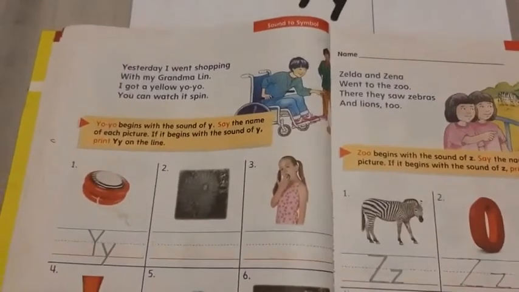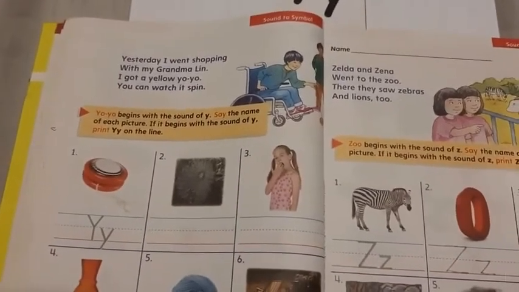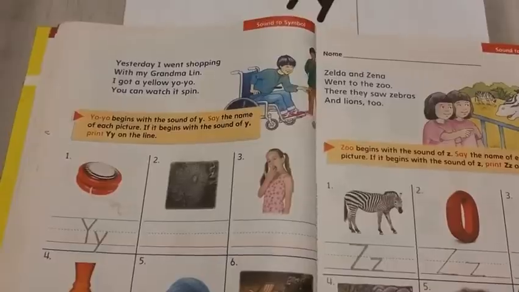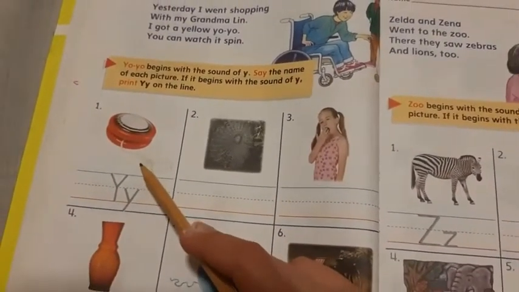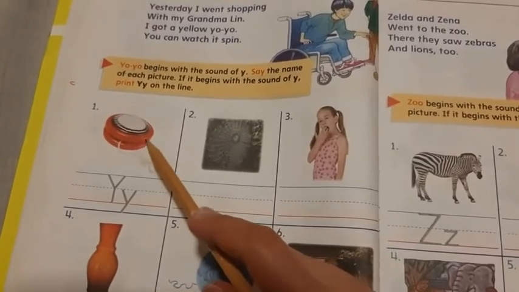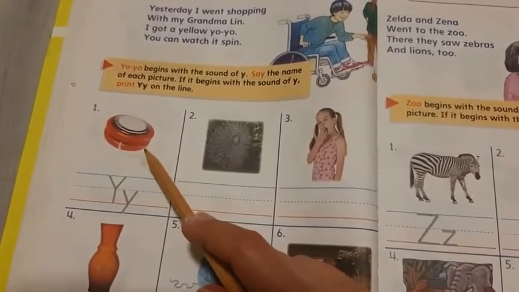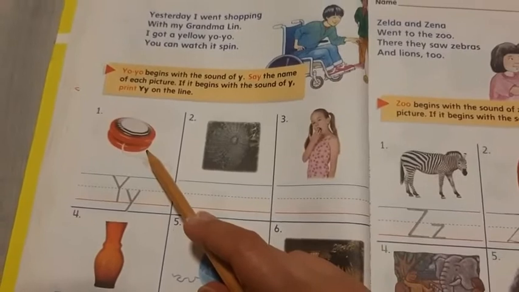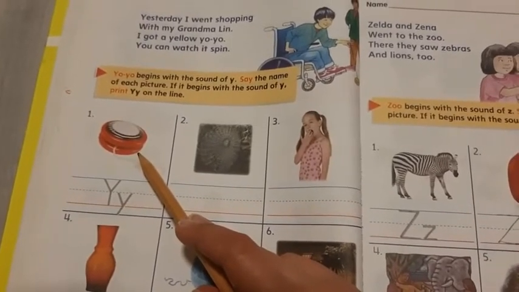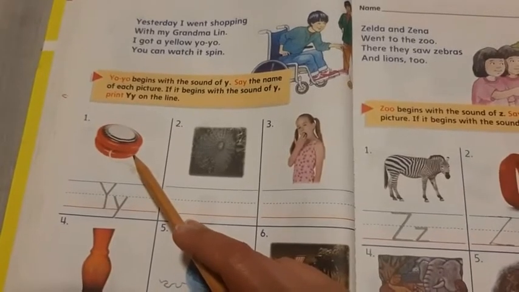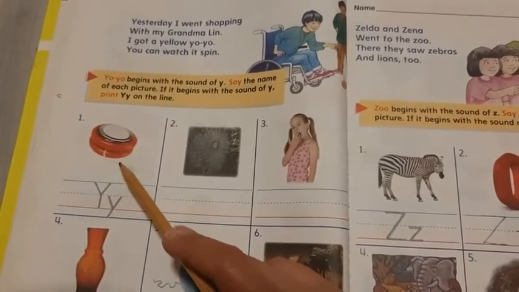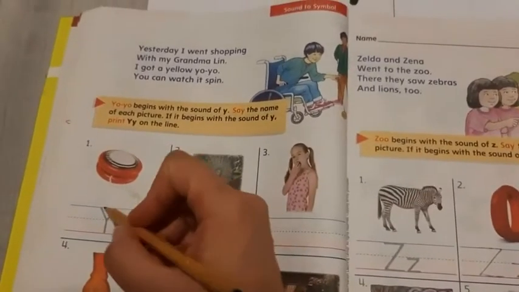Please put your finger on picture number 1. So, is your finger on picture number 1? Do you remember what this toy is called? This is a yo-yo. So it begins with the sound Y. That's why they wrote letter Y, uppercase and lowercase.